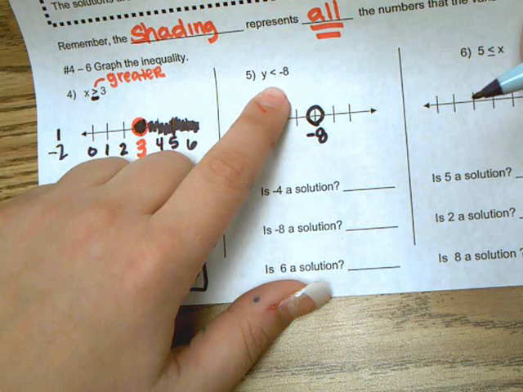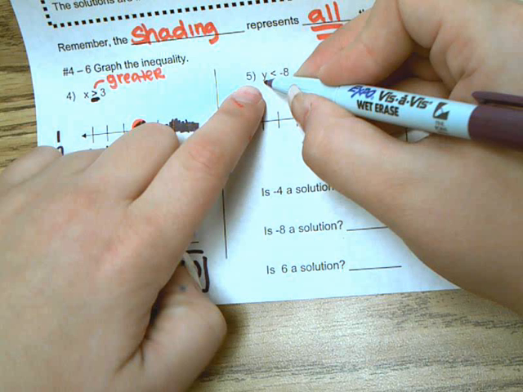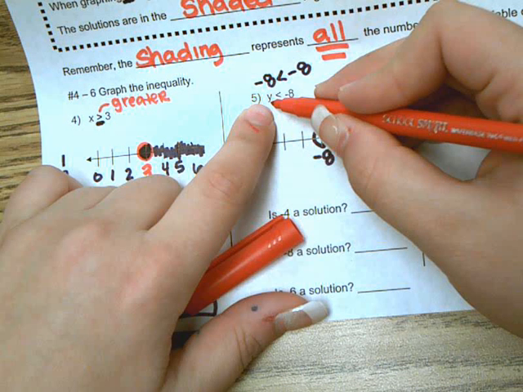Okay, now I need to shade where all the numbers are that this says less than. So remember, y means all the numbers that are less than -8. On a number line, the numbers on the right are bigger and bigger. The numbers on the left get smaller and smaller. I don't want to have to owe someone $11. I'd rather owe someone $6. So that's why this means I'm going to have more.